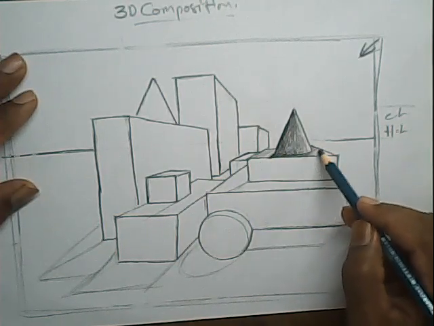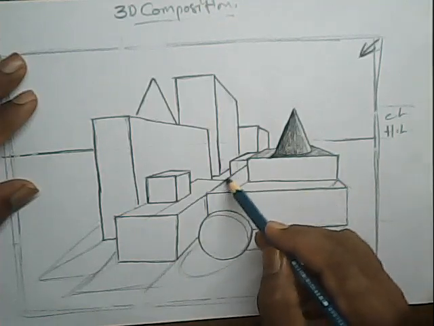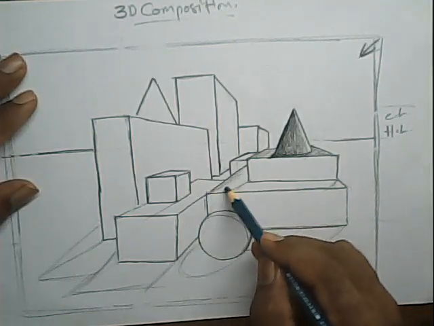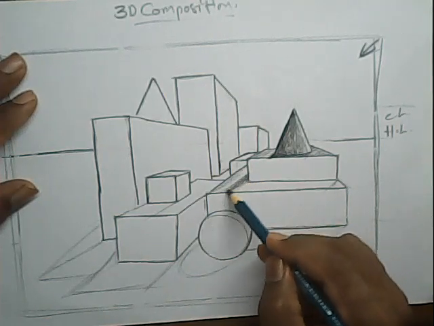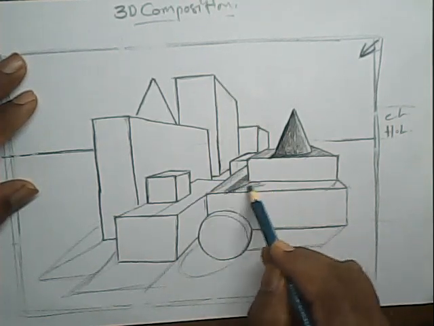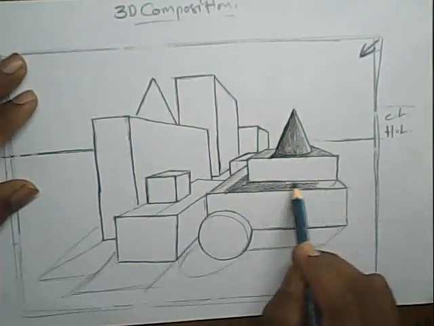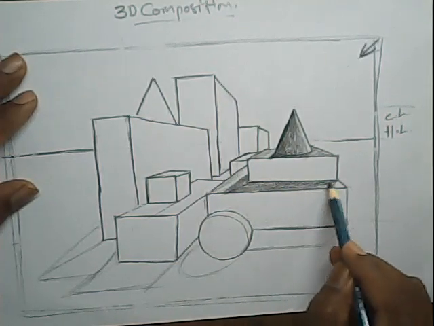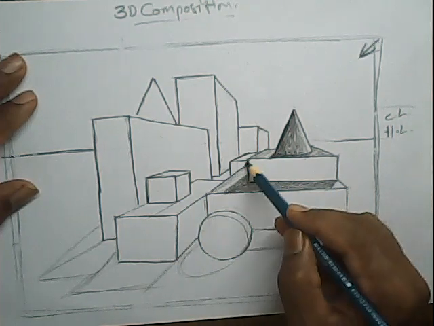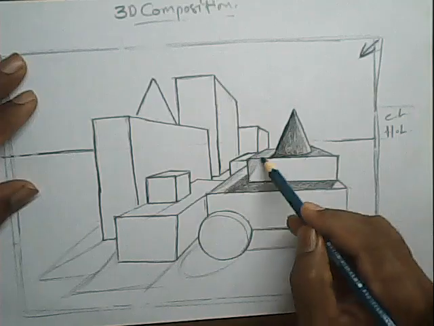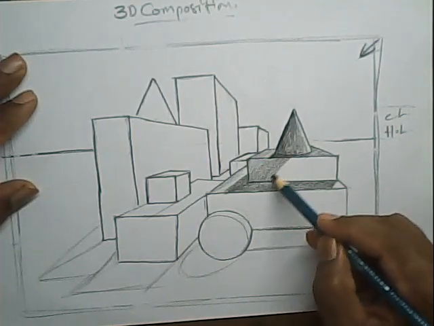The top surface of all of them is lightly shaded with 2B. This area also 2B. Only this area the shadow will fall. Where the shadow falls, there will go 6B, the darker shade, and then this area will go 4B. Not 2B, not 6B, the medium, middle tone.